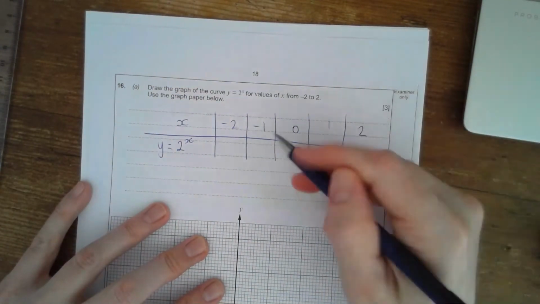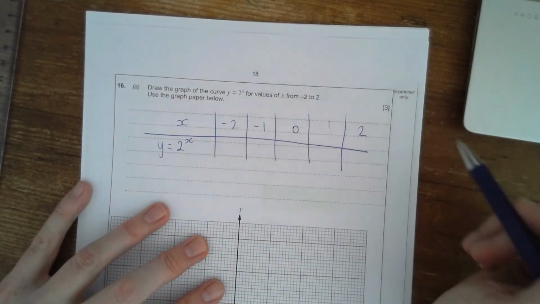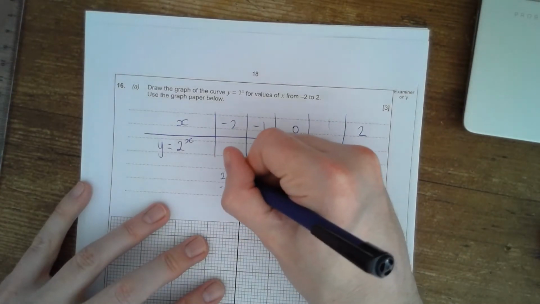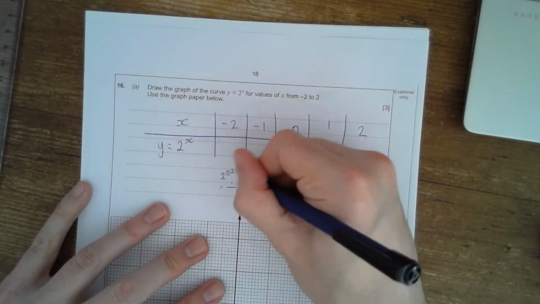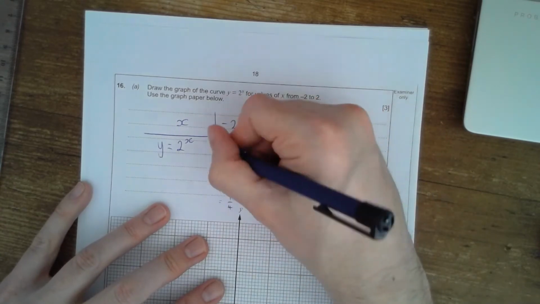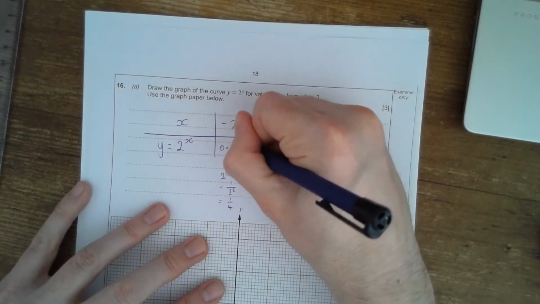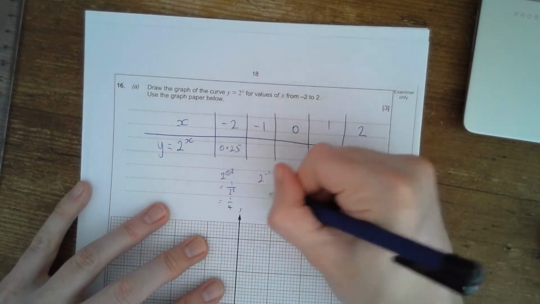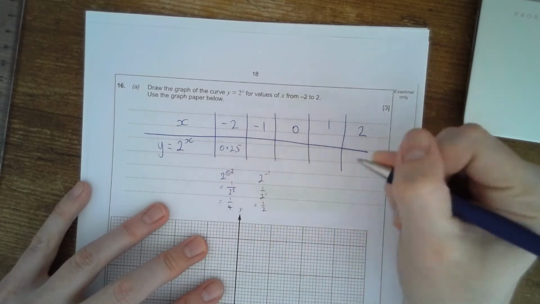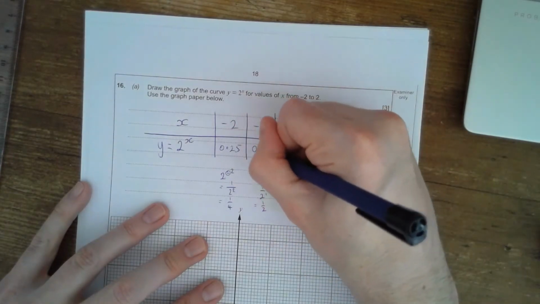Okay, so we go in integer form there, so minus 2, minus 1, 0, 1, and 2. 2 to the power of minus 2. Well, we know the power of a minus means 1 over 2 squared. 2 squared is 4, so that is 1 over 4, okay? Or you could say 0.25. 2 to the power of minus 1 would be 1 over 2 to the power of 1. 2 to the power of 1 is 2, so that's just a half, 0.5.